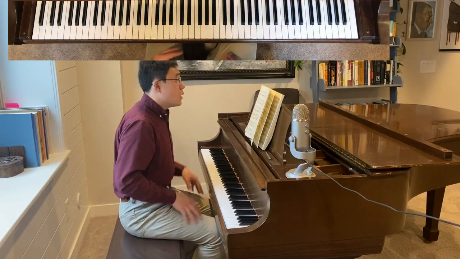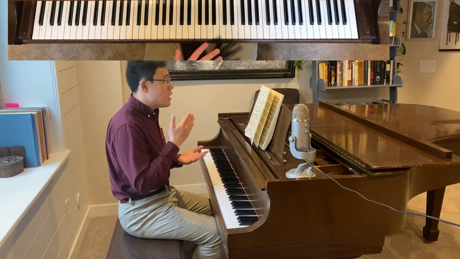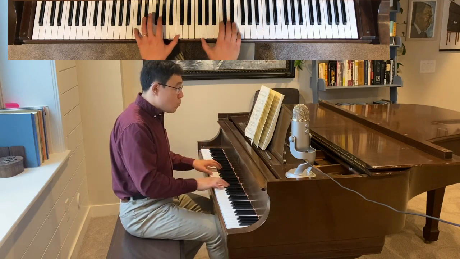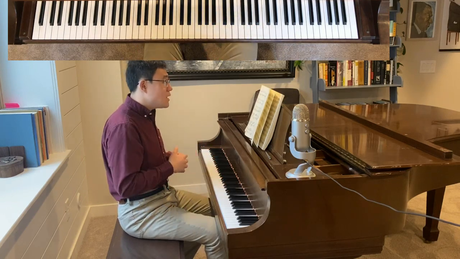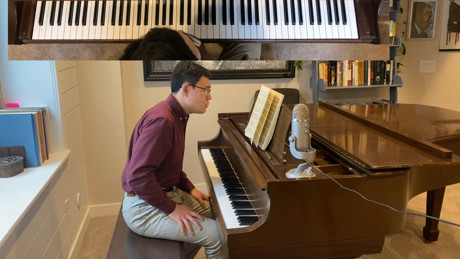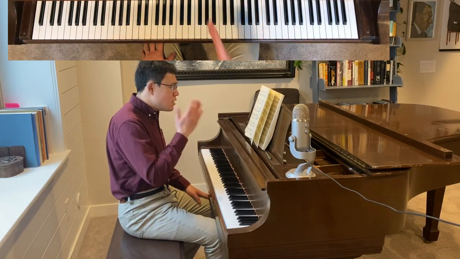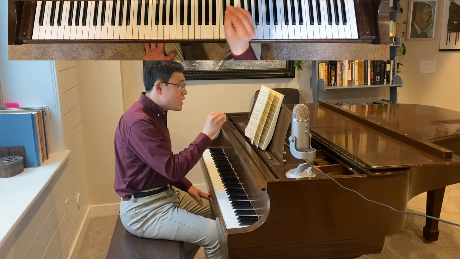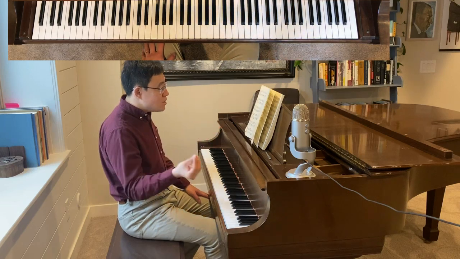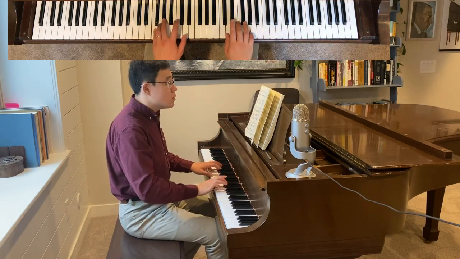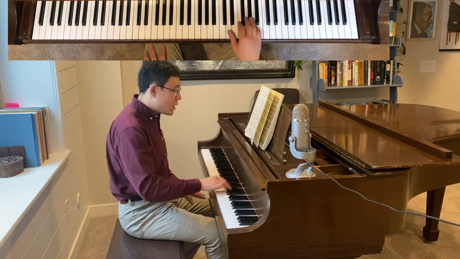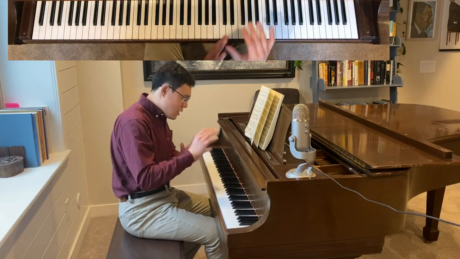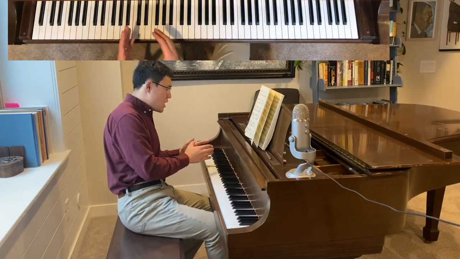After A, B, A, C, the A comes back again in measure 120. Again, exactly the same, but this time it's quite short, only 8 measures. And here comes the D section, and the D section begins with stealing one of the A section ending materials. The right hand, and that's how the left hand begins. This melody was moved into the tenor range.